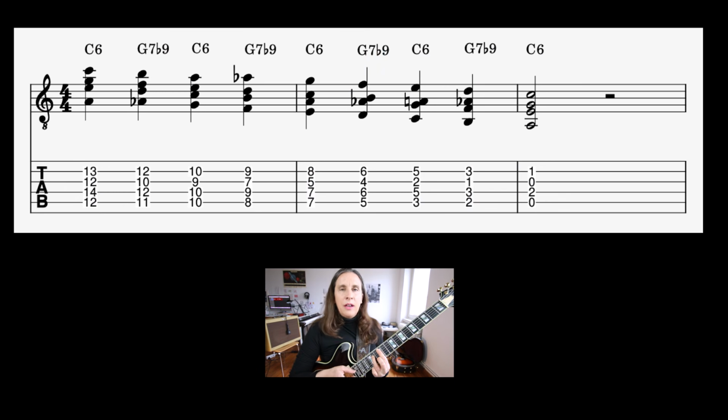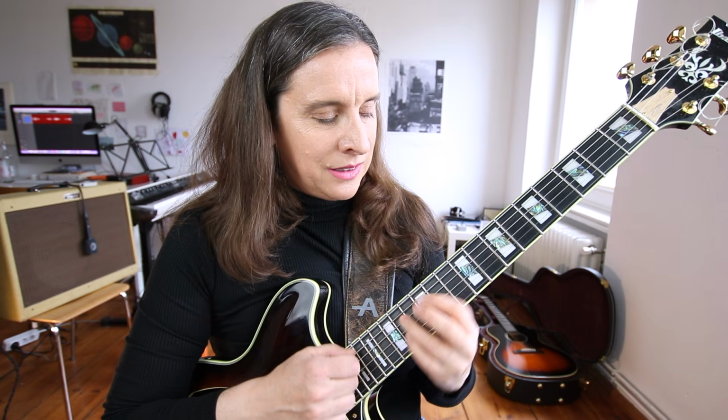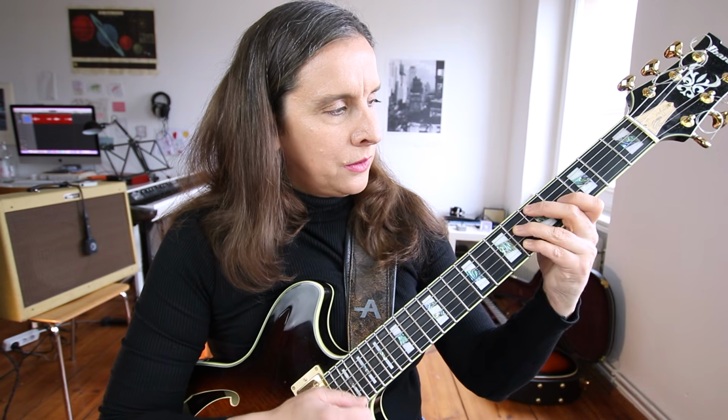So the C, our root, has a 6 chord or an A-7. So automatically the next note has to be diminished. The B is harmonized by the diminished. The A is 6, A flat is diminished, G is 6, F is diminished, and so on. And like this, we can harmonize the entire scale.